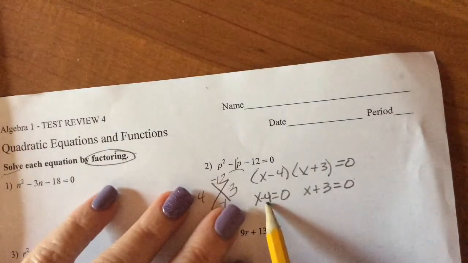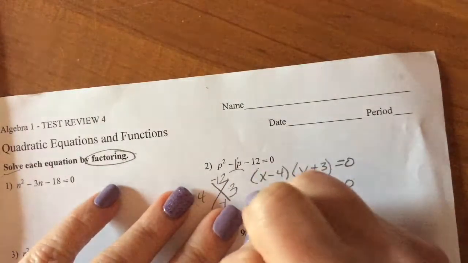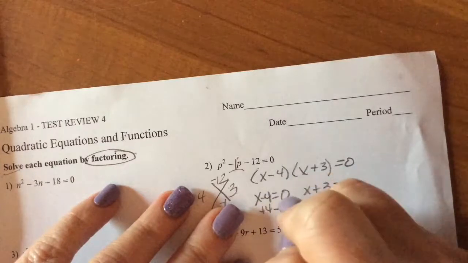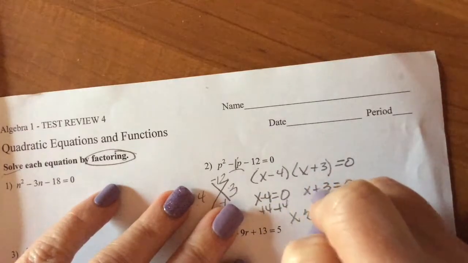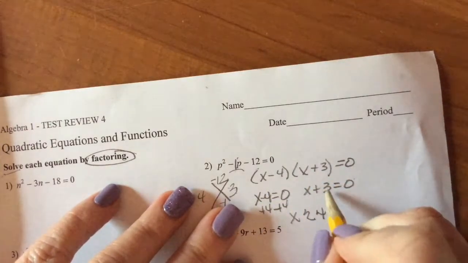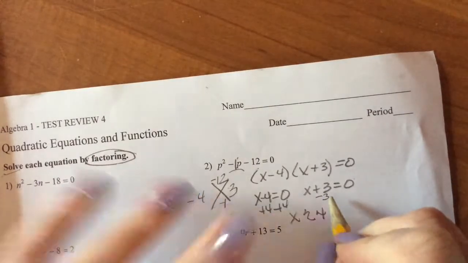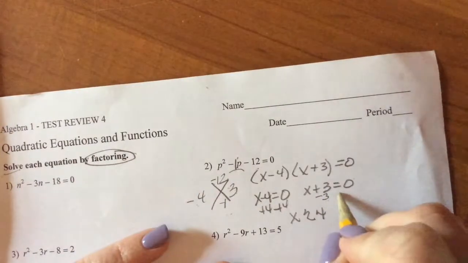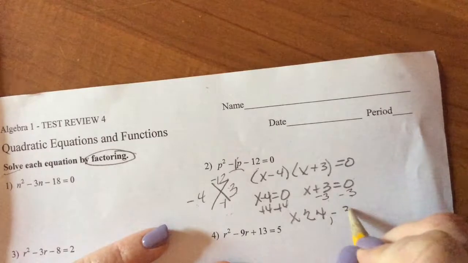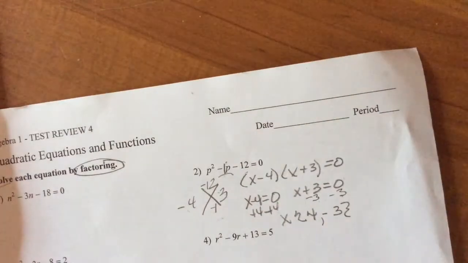Solve it. To get rid of a -4, you add a 4. Add a 4. So x is going to equal 4. And then here, to get rid of a +3, subtract a 3, subtract a 3. There's your solution set for that one.